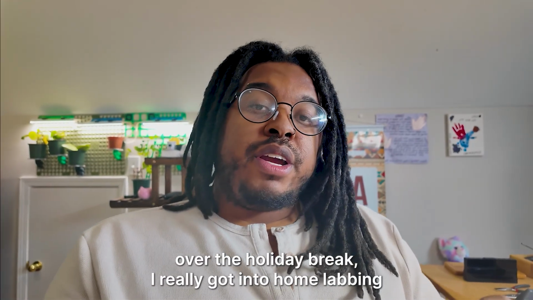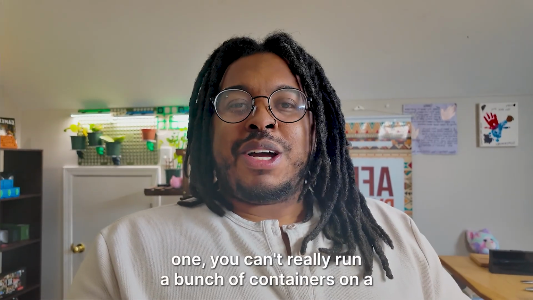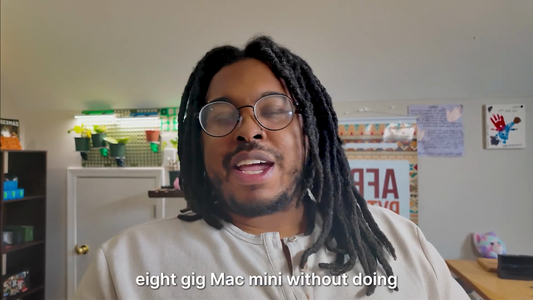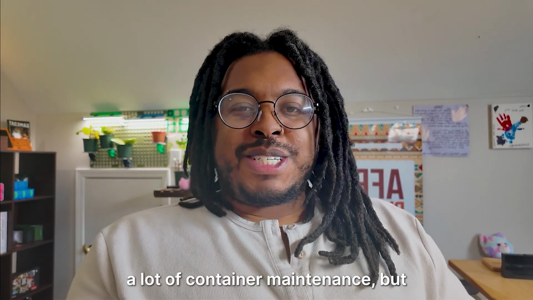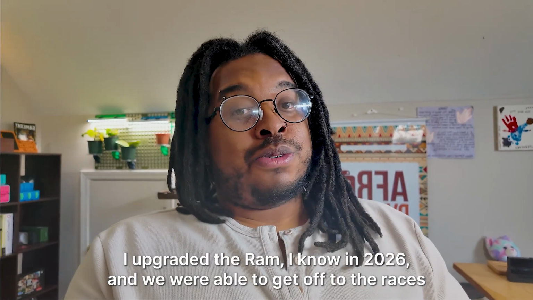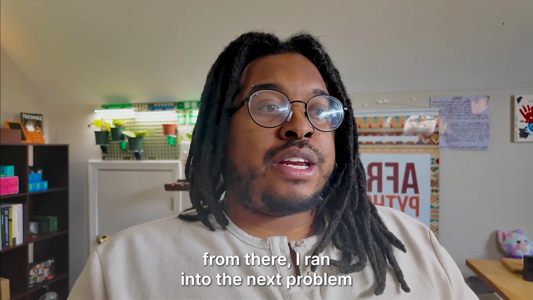So over the holiday break, I really got into Homelabbing. There were a couple of problems. One, you can't really run a bunch of containers on an 8 gig Mac Mini without doing a lot of container maintenance, but I upgraded the RAM, I know, in 2026, and we were able to get off to the races. From there, I ran into the next problem.